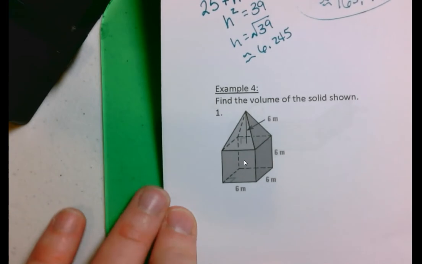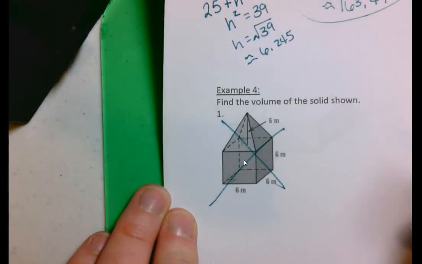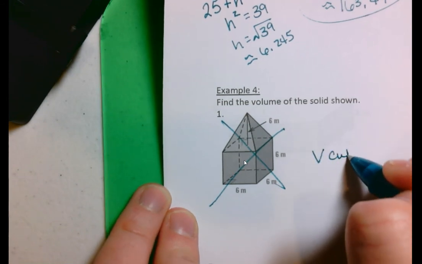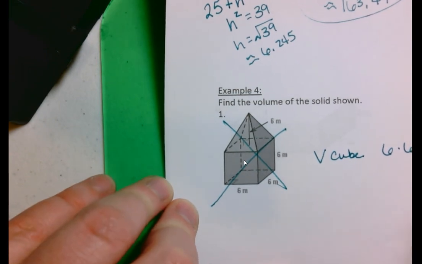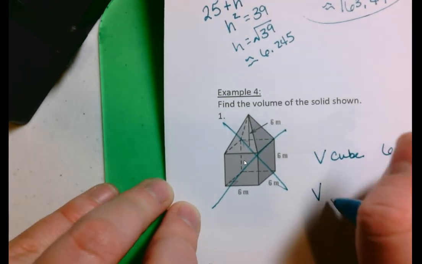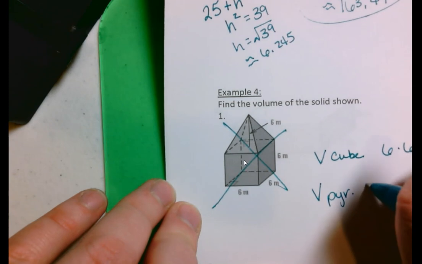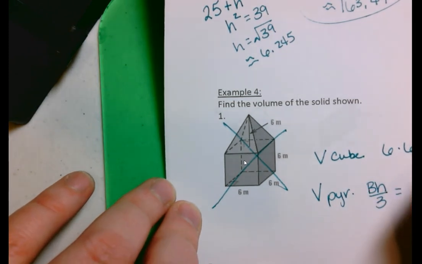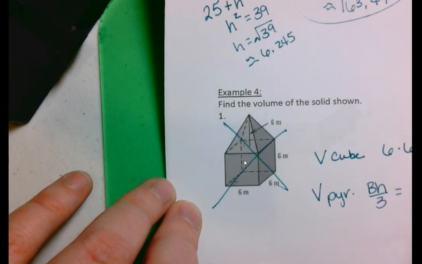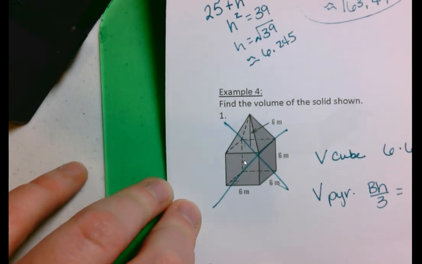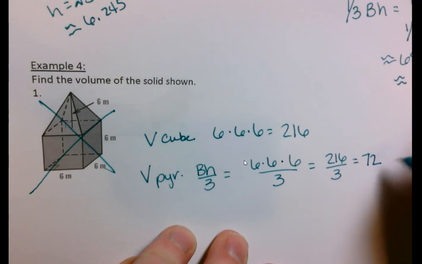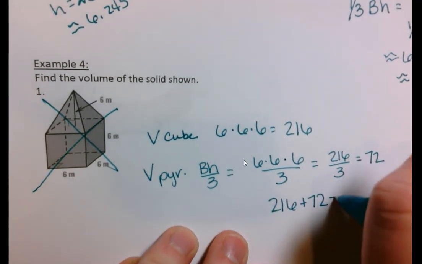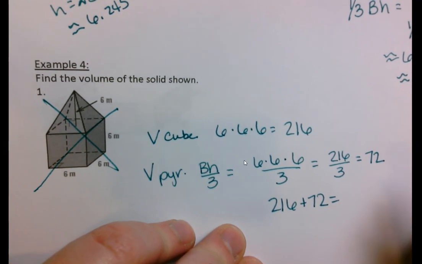Last but not least, we have this composite. Don't worry about it. But if you want to find the volume of the cube, it would be 6 times 6 times 6, which equals 6 cubed, 216. Volume of the pyramid would be base times height divided by 3, which equals the area of the base, which would be 6 times 6, times the height of 6 divided by 3, which equals 216 divided by 3, equals 72. So 216 plus 72 equals 288.